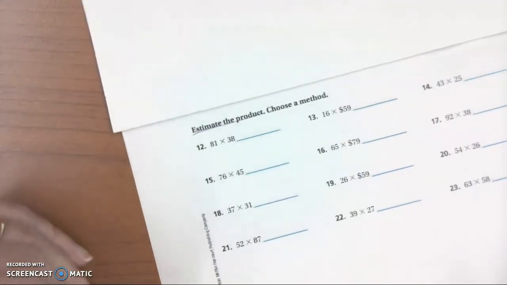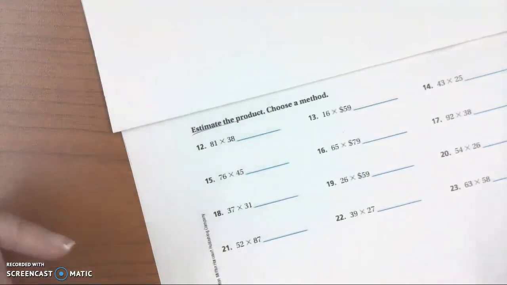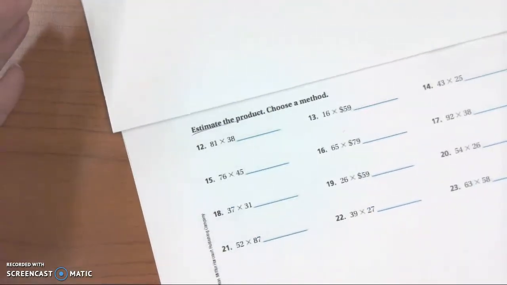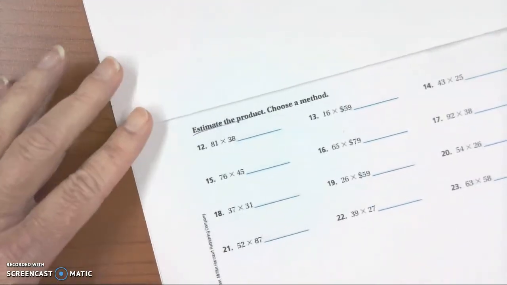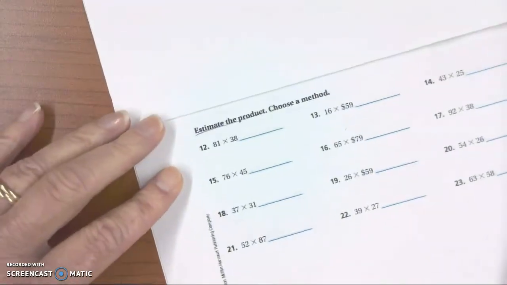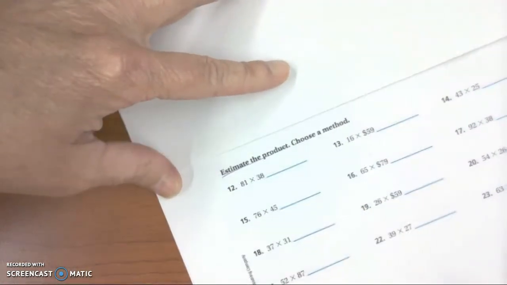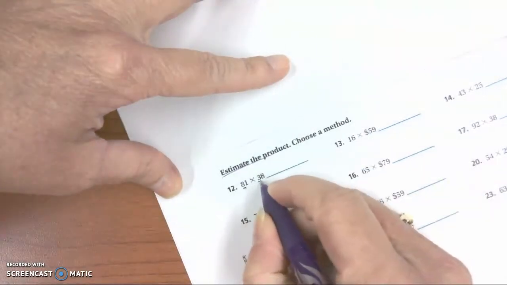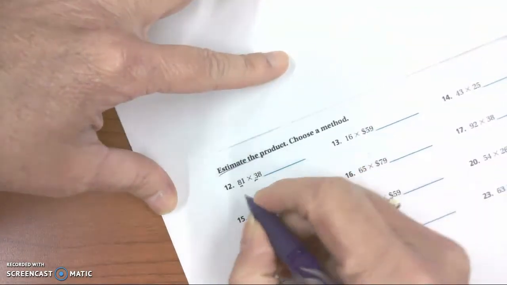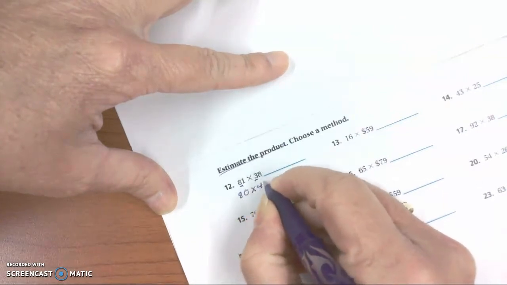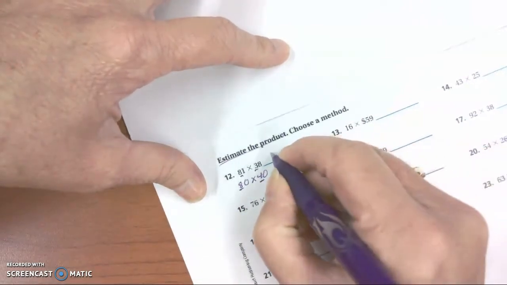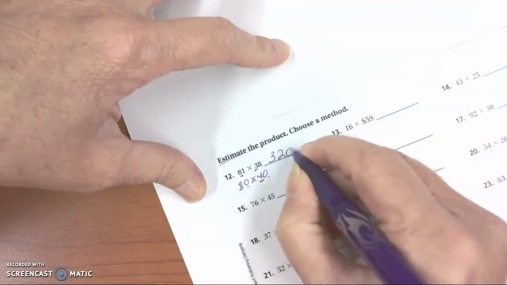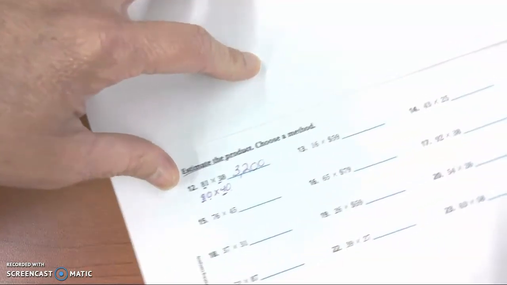We can use compatible numbers, or we can use rounding, whatever we choose, because estimates are just a close educated strategy for then assessing the reasonableness of your answer. So the first problem, number 12, says 81 times 38. I'm going to round to the nearest 10. So I'm going to change my problem to 80 times 40. It's pretty close to the exact answer there. And 8 times 4 is 32. And then annex 2 zeros for my tens is 3,200.